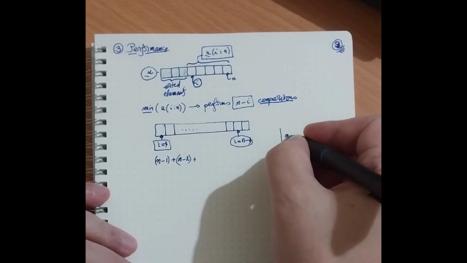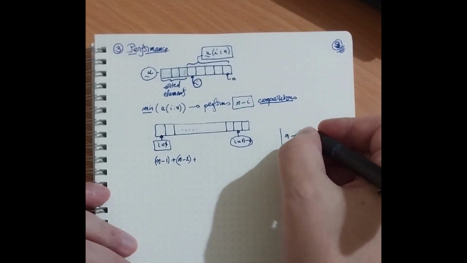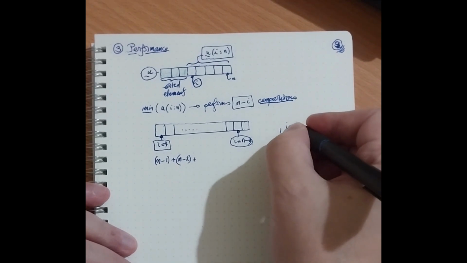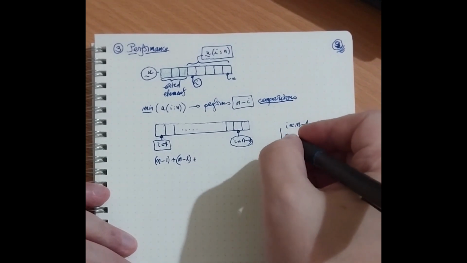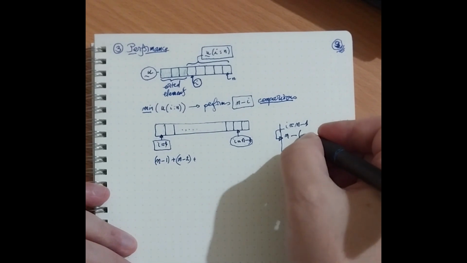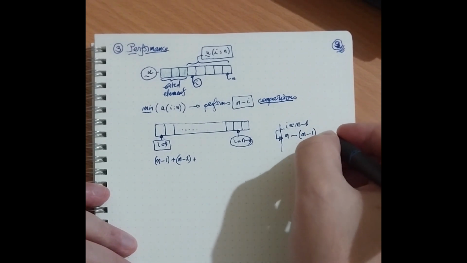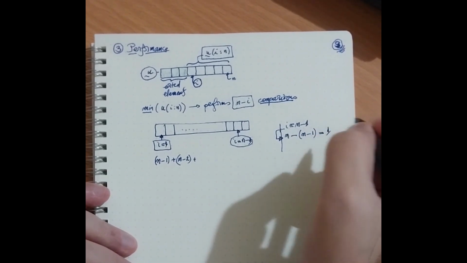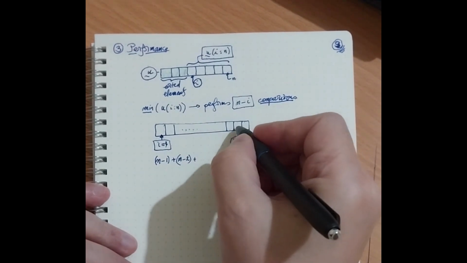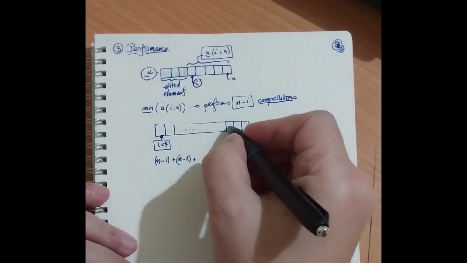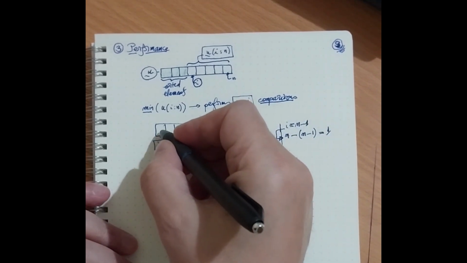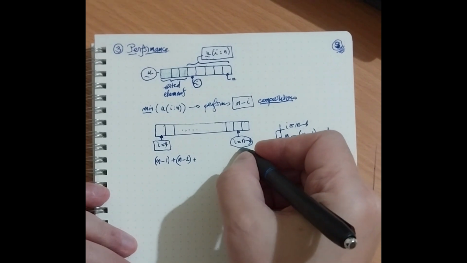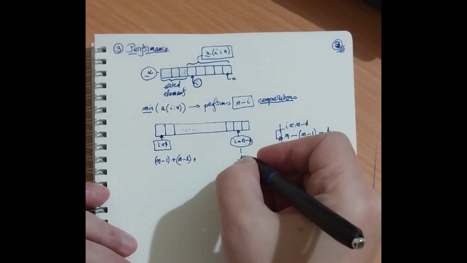This will lead to one operation, one comparison. There is only one comparison, because all the other elements have already been sorted.